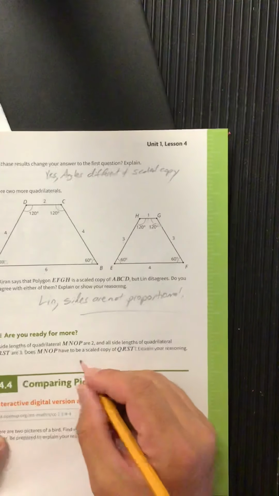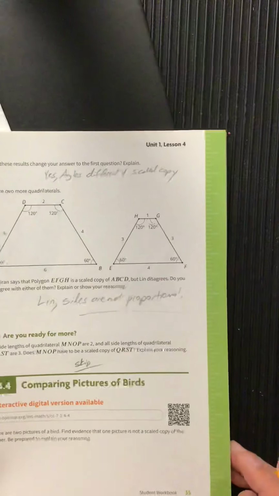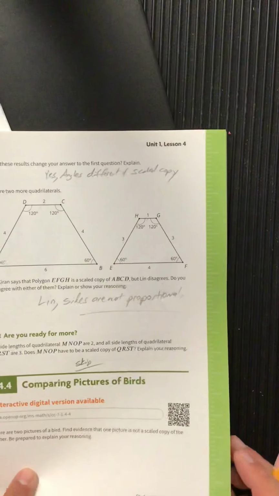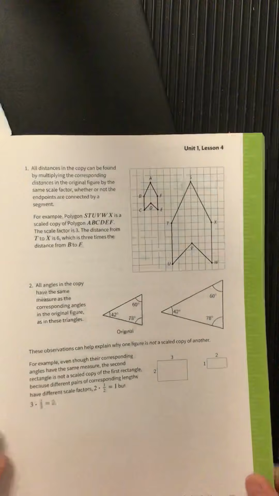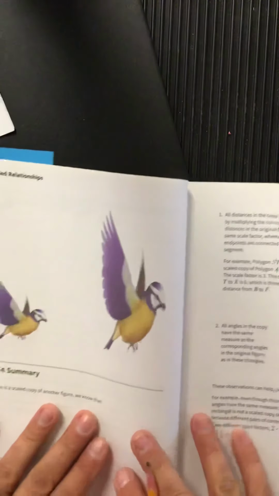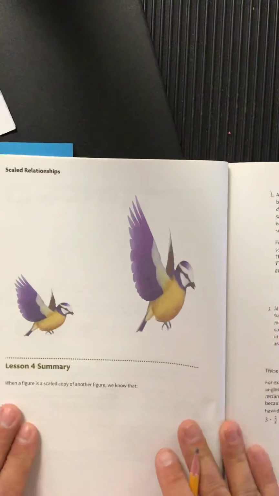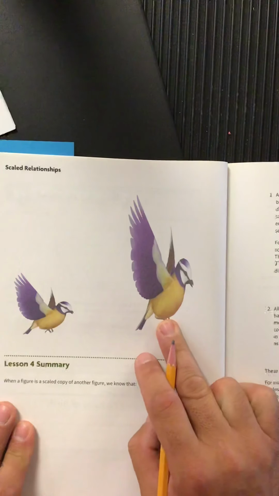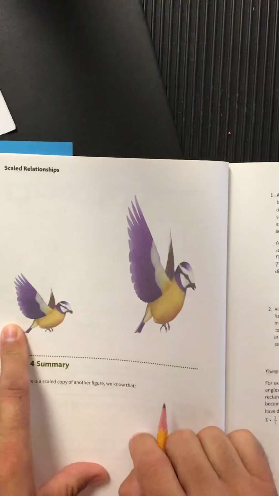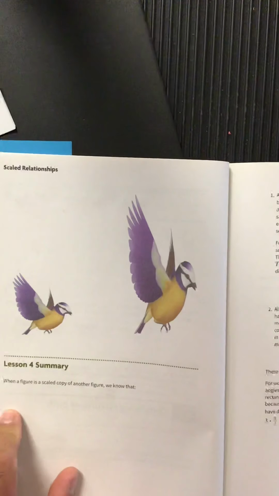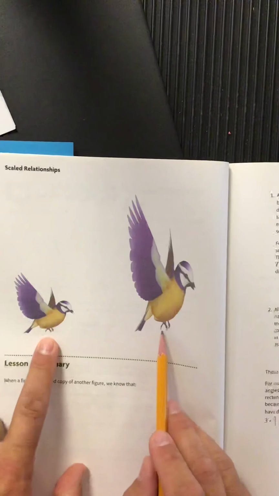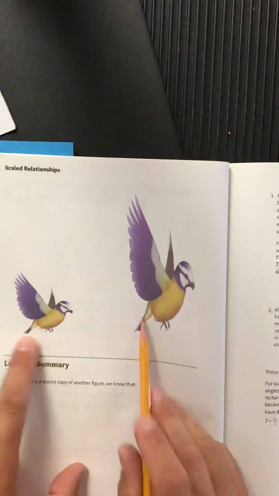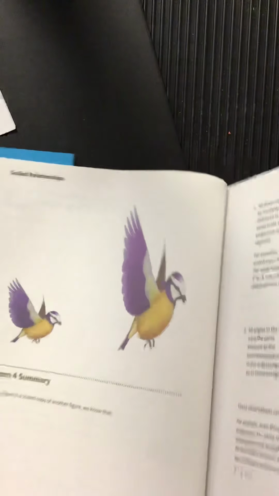Okay, I want to give you a little time to work today, so we are going to just skip the "Are you ready" there. The birds on the next page. Do you see anything that's super obvious of why those are not scaled copies? The bird on the right is distorted. Distorted, simple as that. It doesn't look the same as the one on the left. Okay, if you wanted to get fancy, you could talk about the angles of the feet or the tail. They're different, but definitely not a scaled copy.